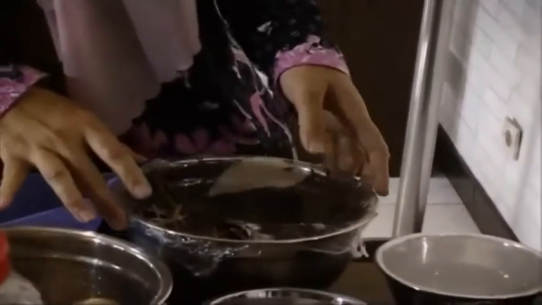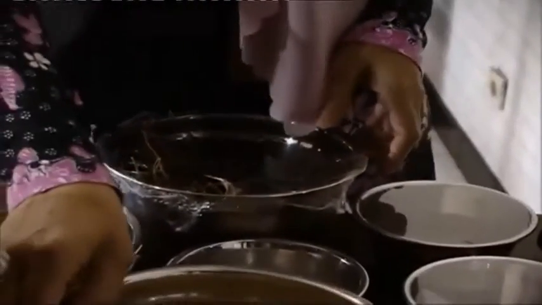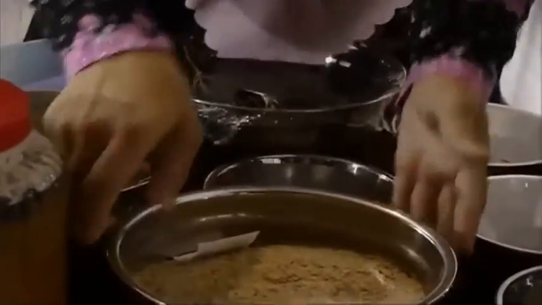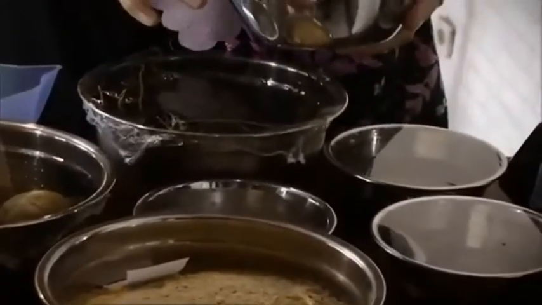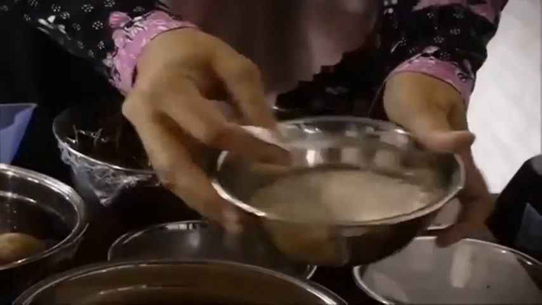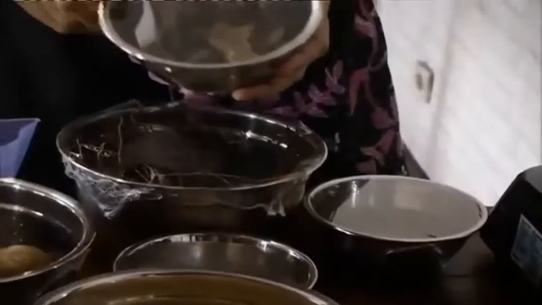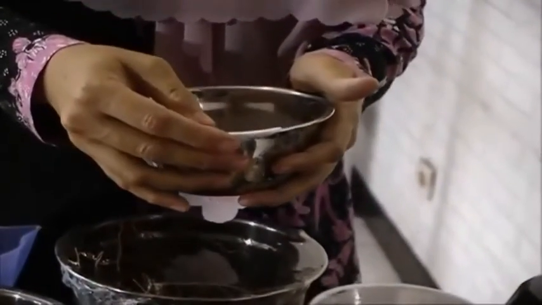The materials are bamboo root, and then bran, or the waste of milling rice, its powder, and then sugar, and then fish paste, or we call it trasi, and then soak of calcium.